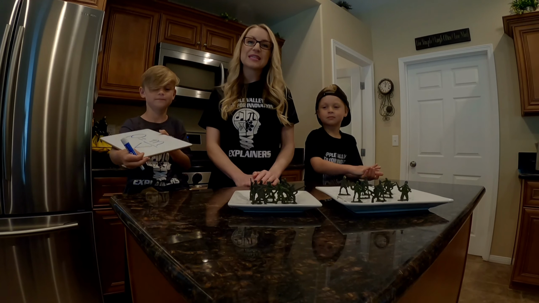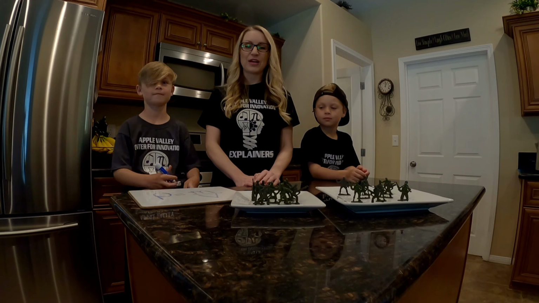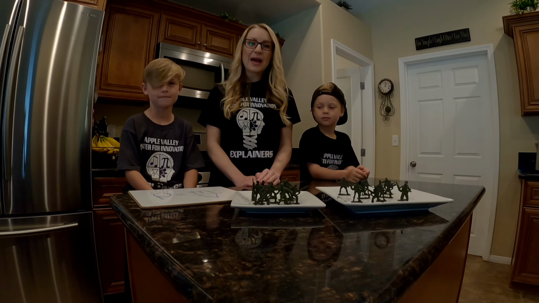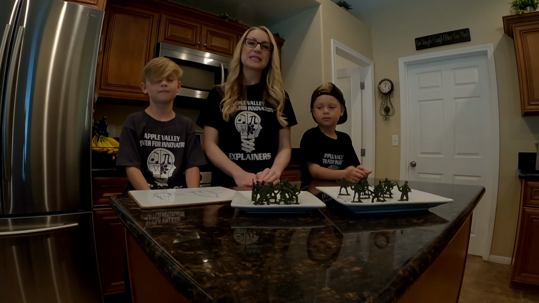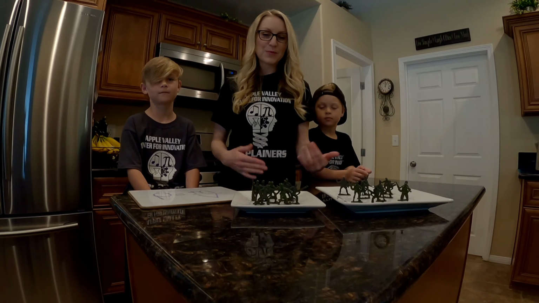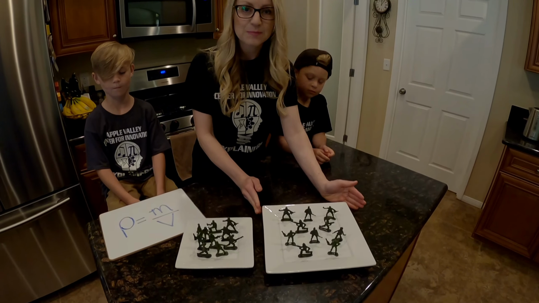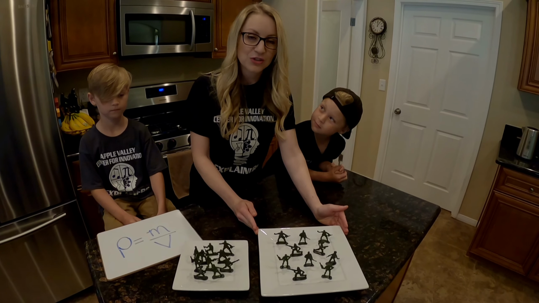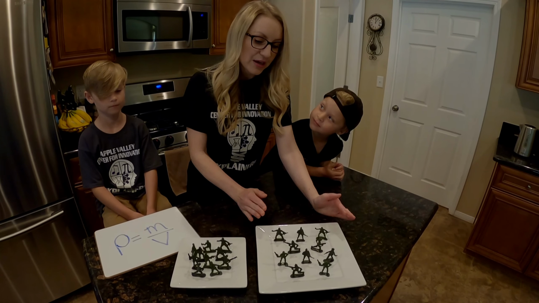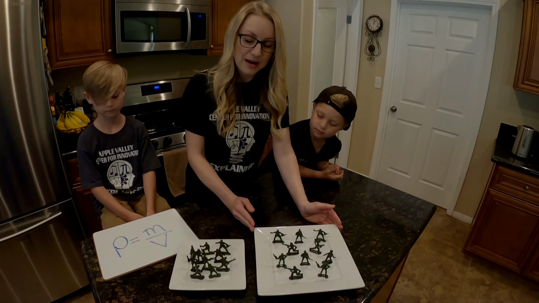In other words, it's the number of molecules in a given area. The more molecules you have in a given area, the more dense a substance is. So for example, we have some action figures here on a plate. This larger plate has a bigger area and there are 10 action figures on it. So the action figures are more spread out.